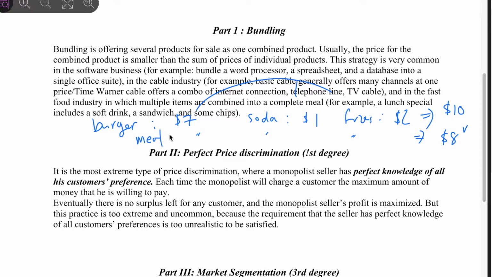So the advantage for the consumer is also, if you want all three of them, or at least you want more than $8 value, like you want burger and fries, you don't need soda, it's cheaper than burger and fries individually, right? So cost-wise, the consumer will be a little bit benefited. And for the producer, they can get rid of the stocks and make a little profit, right? So those were the advantages of bundling.